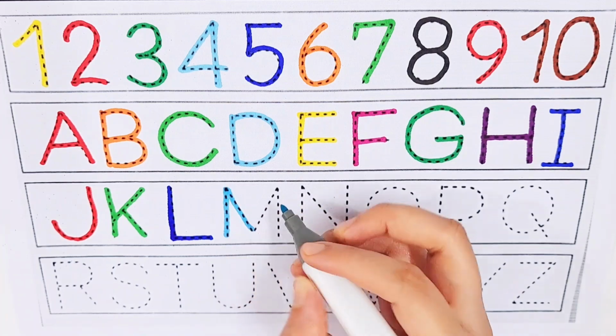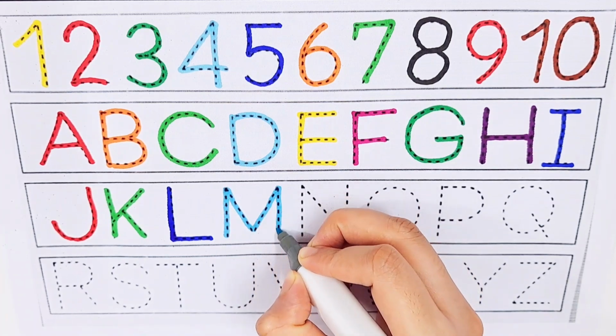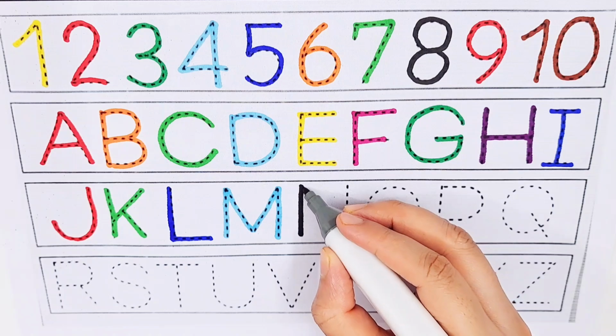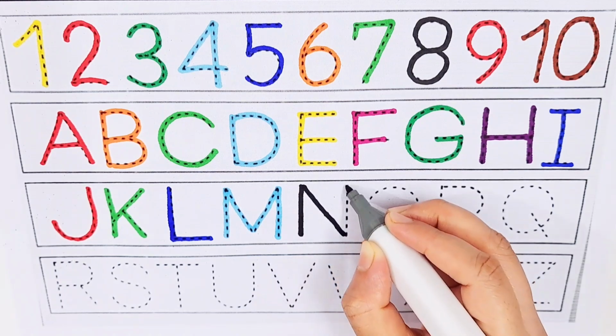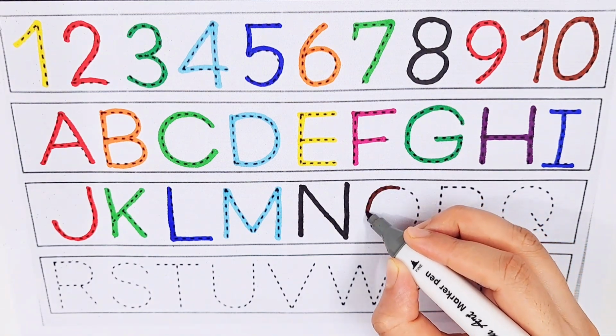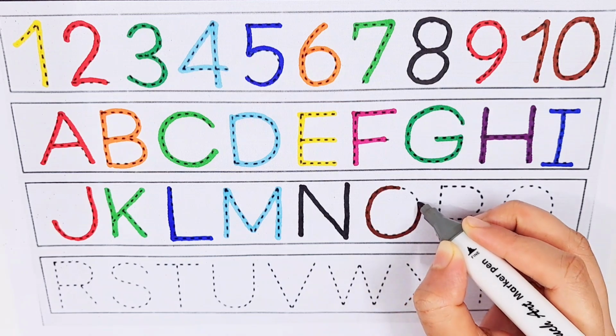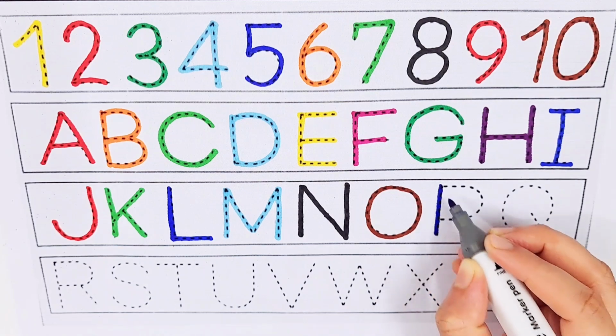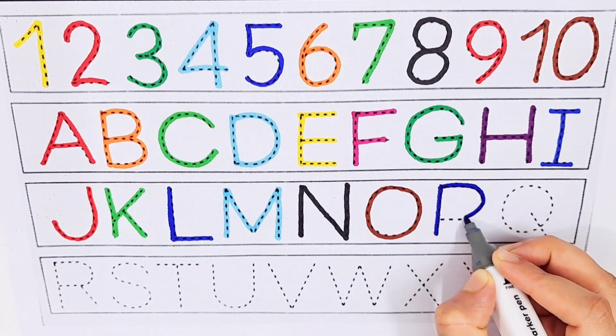M for mango. N for nurse. O for owl. P for peacock.